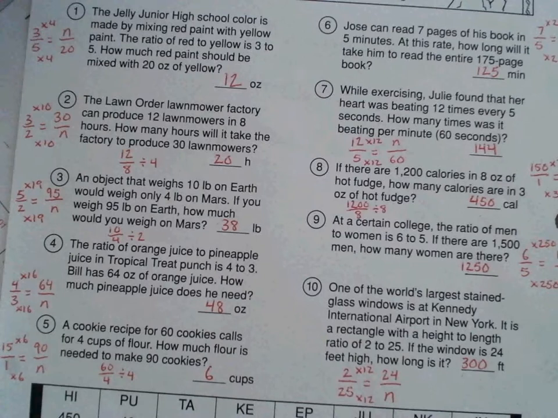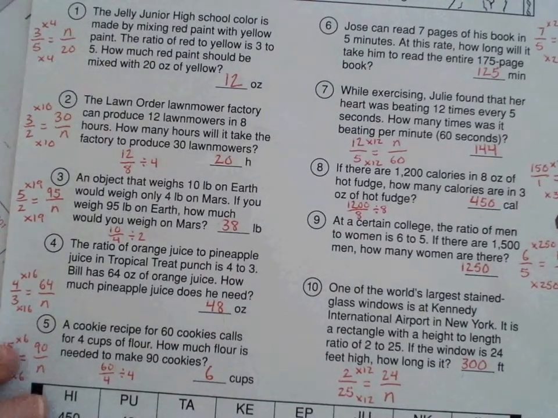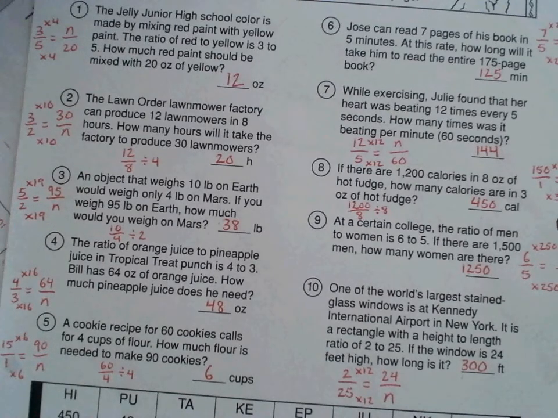Alright, so that's proportions in some real life situations here, in other words, word problems. So hopefully you were able to go back in and solve these and be on your way to success with this important topic, which is ratios and proportions.